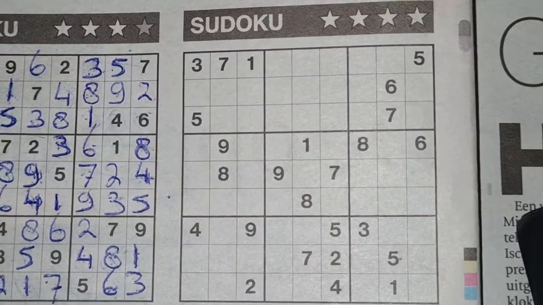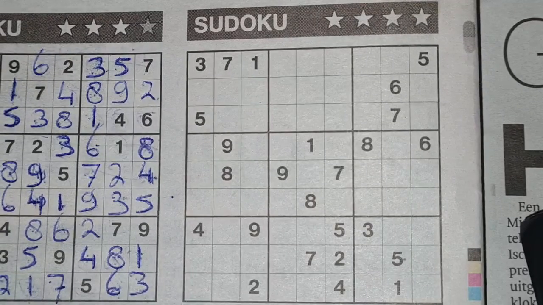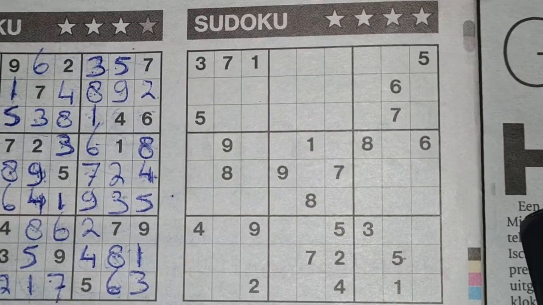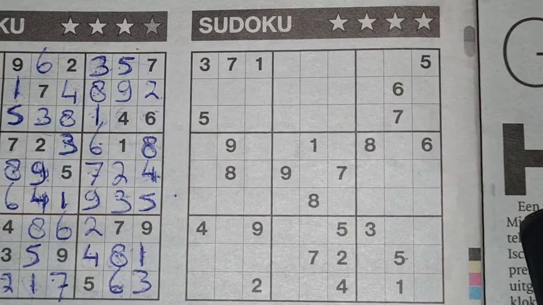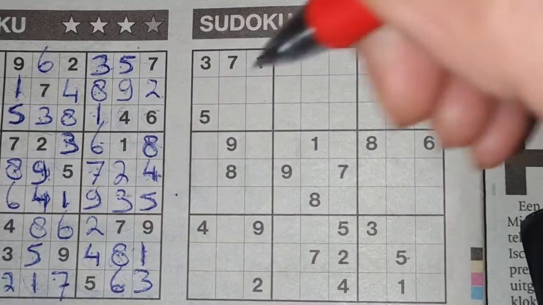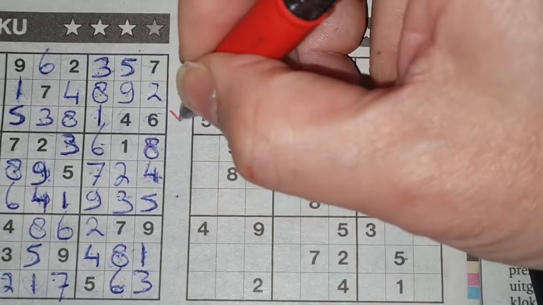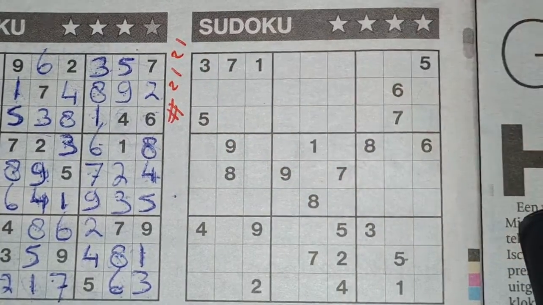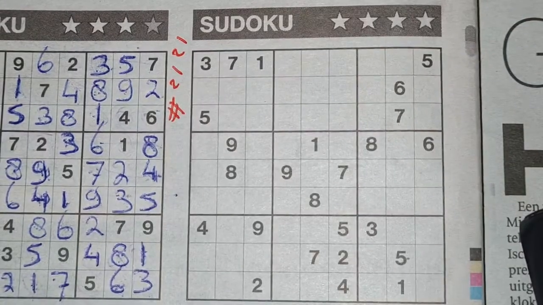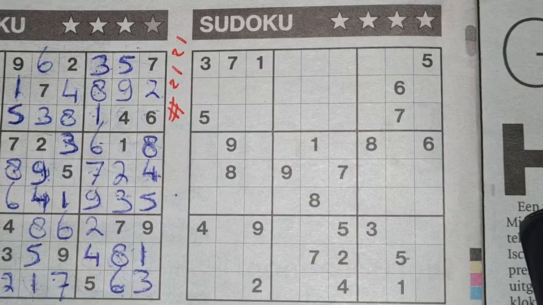We have three Sudokus left, because I won't make all 8 Sudokus, only 4 of them, and the second one will be a Sudoku with 4 stars. This will be number 2121.